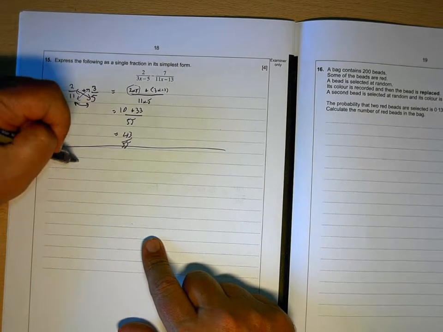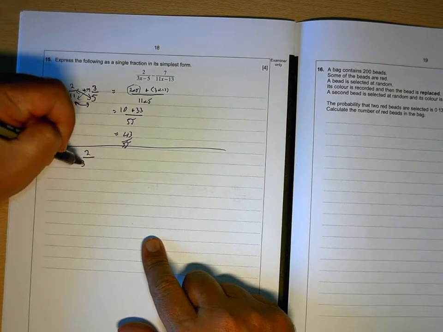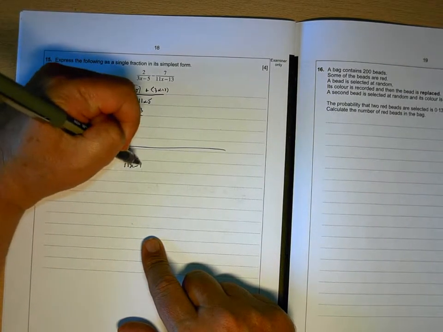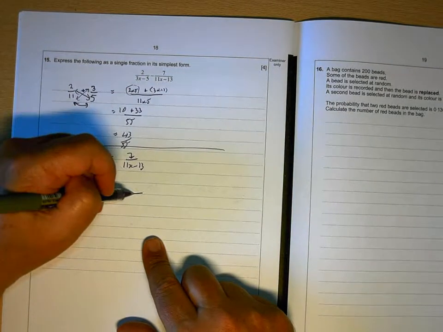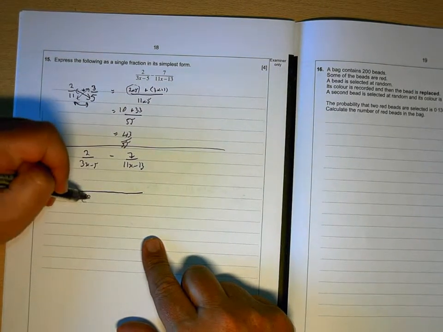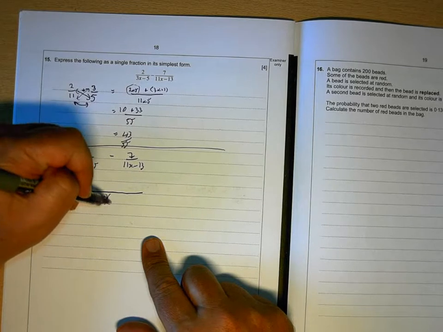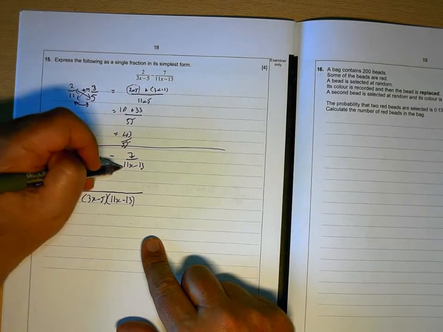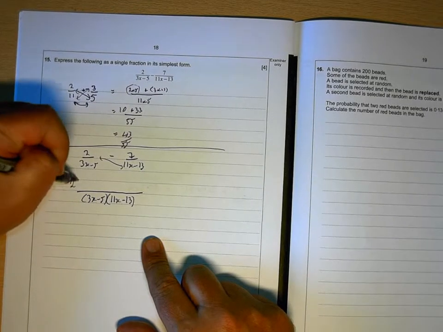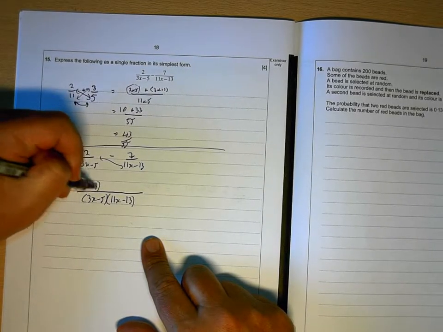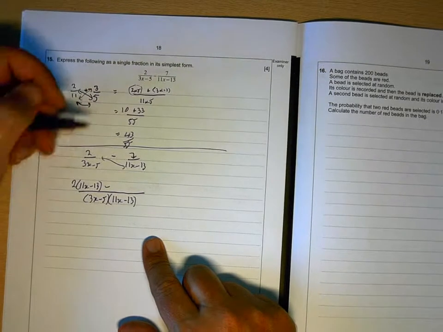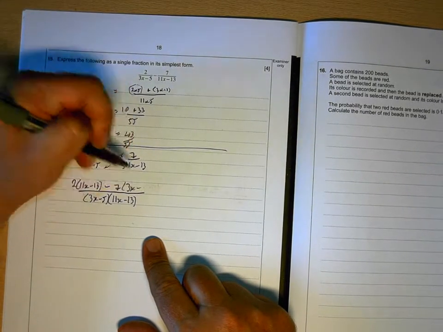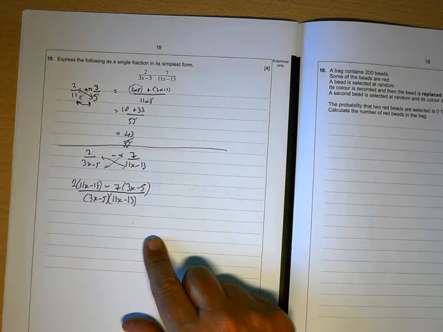The same system applies with algebra. We start with 2 over 3x minus 5, take 7 over 11x minus 13. The denominator becomes the product of those two. Then we multiply those two together. That minus is there because we're subtracting. Then we multiply these two together to get that.